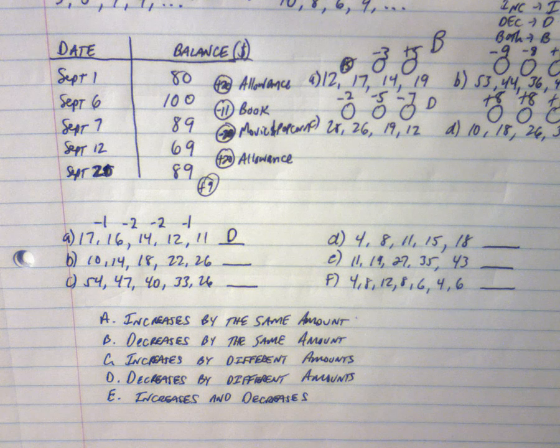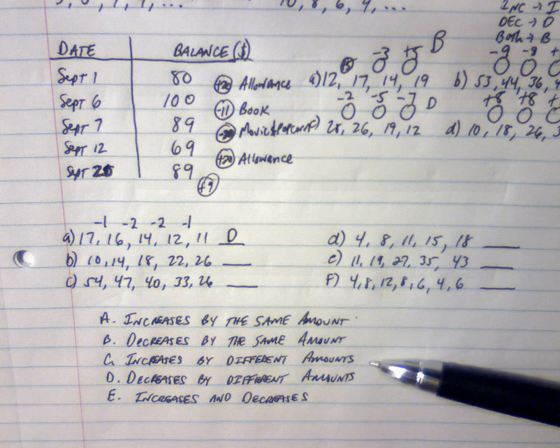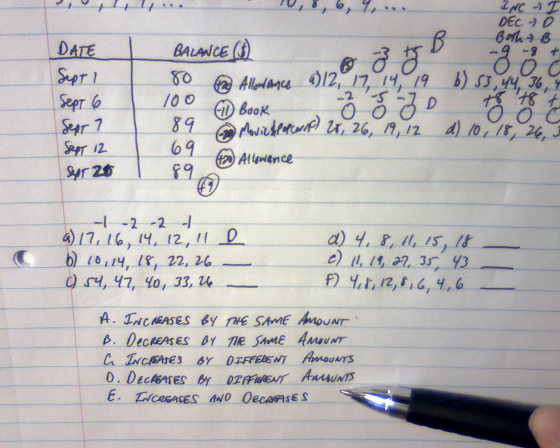Now what I would like you to do is take a look at the next 5. I would like you to figure those out, whether you need to write those on a piece of paper, whether you can do those in your head. That is totally up to you. But I want you to make sure in your head that you know whether they are increasing or decreasing by the same amount, by different amounts, or whether they are just increasing and decreasing.